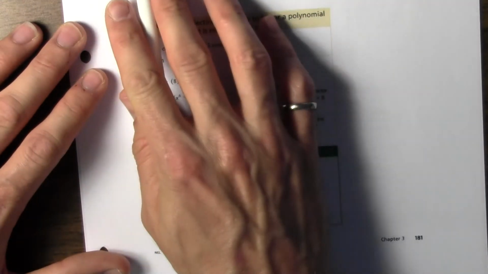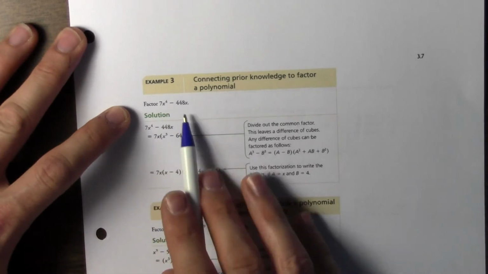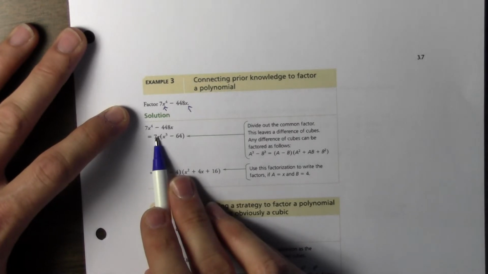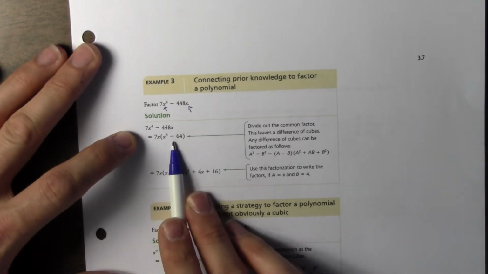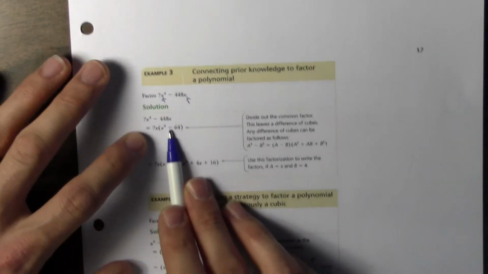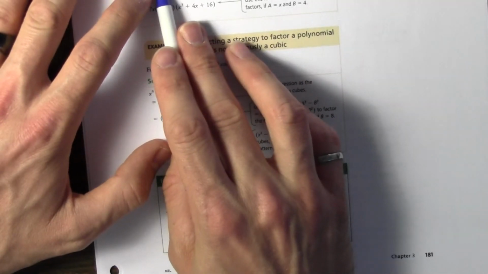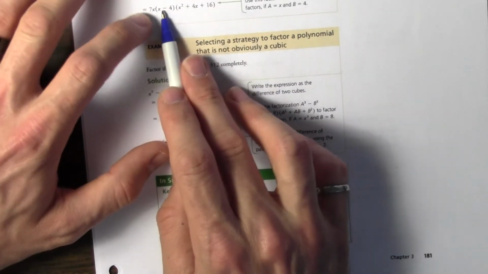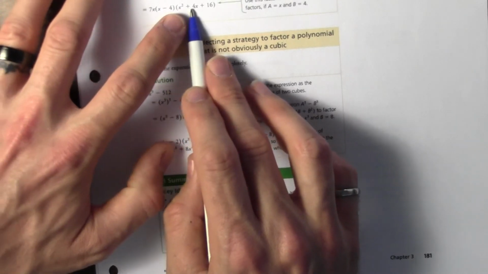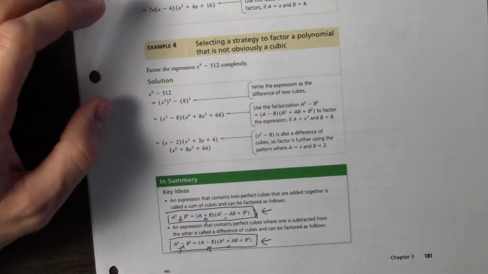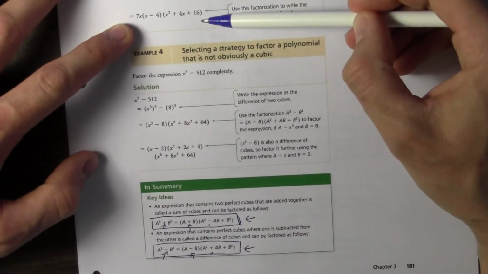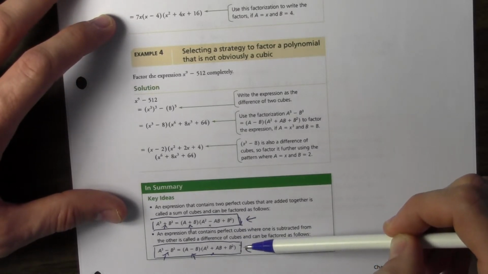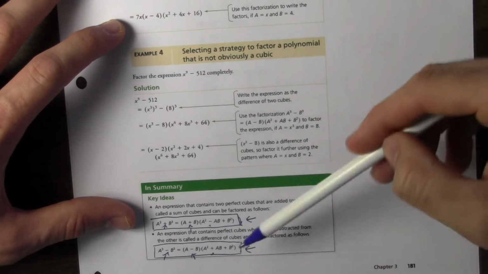Okay, so we'll go back to the examples now. Factor this. The first thing that we need to notice is that the x's are common, so you need to factor the x out. That leaves us with a difference of cubes. Now I can use my nifty formula to factor that difference of cubes. So x cubed minus 64, or 4 cubed, is going to be x minus 4 times x squared plus 4x plus 16. And again, that's directly from here. They're just substituting those values in for a and b into this formula.